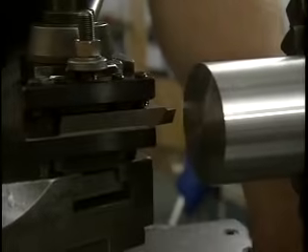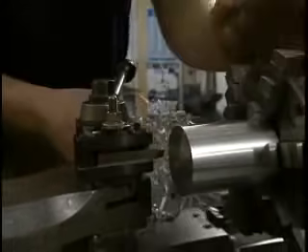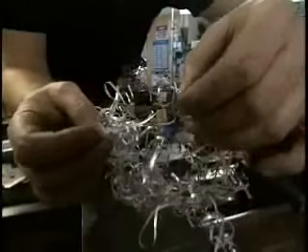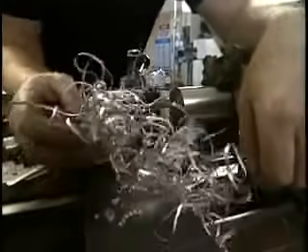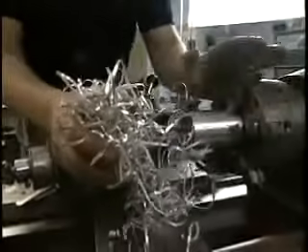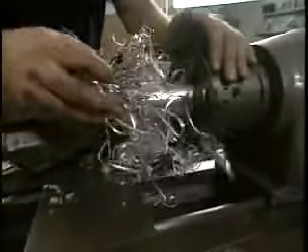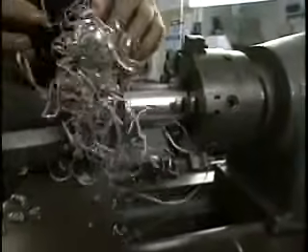Before removing the chips that you've just made from the machine, always stop the machine. These chips are essentially like little razor blades. In fact, Gillette makes razor blades in just this way. So with the machine off, then it's relatively safe to come in and remove the chips. However, for example, some of the chips are hung up on some part of the machine. If you pull too quickly, you're still likely to get hurt. So be very, very careful with chips like this.